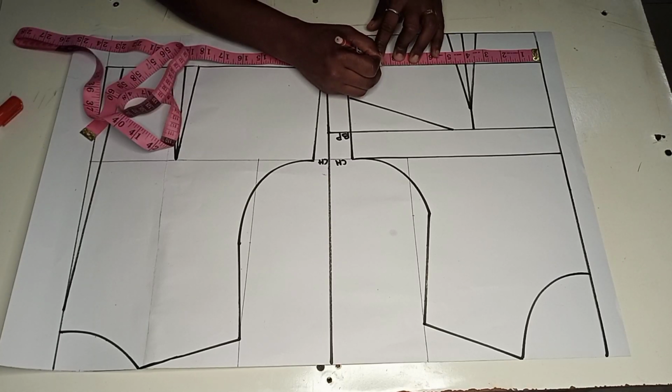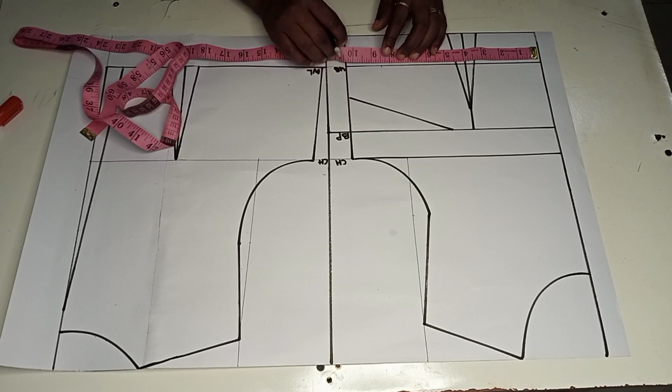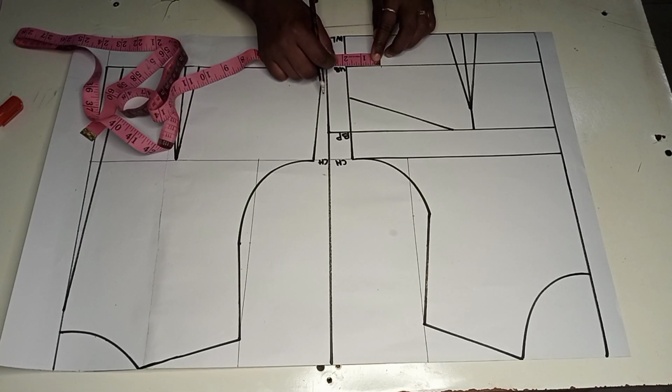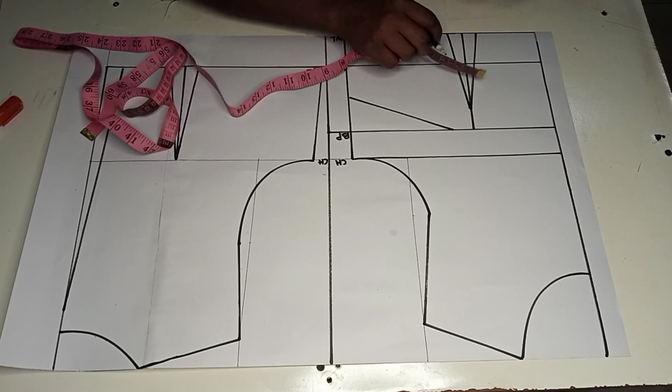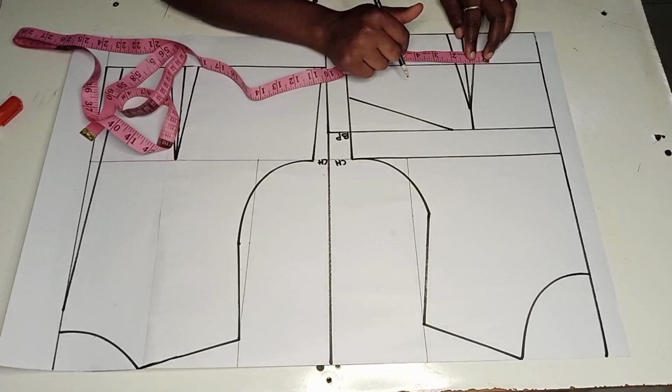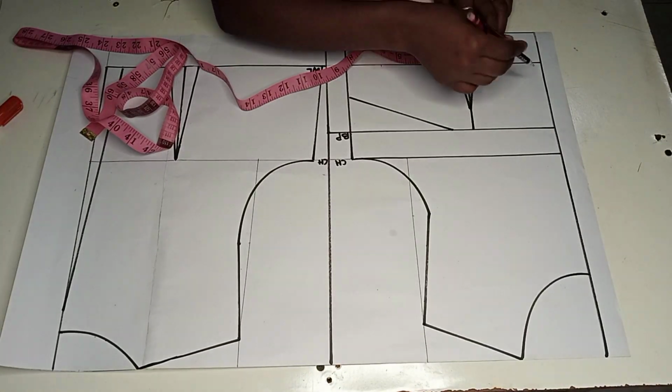So I'll mark that 8.5 here, and then measure what I have left. And on this pattern I have it to be 1.75. So 1.75, I'm going to put the smaller figure on the center front side.